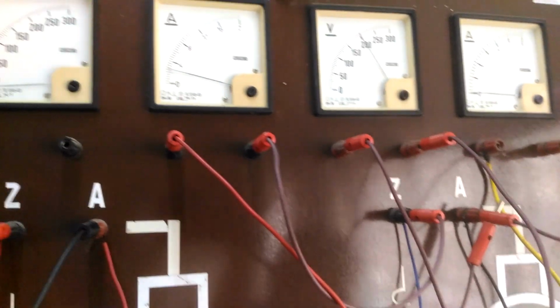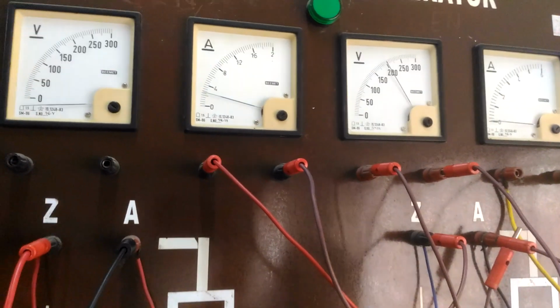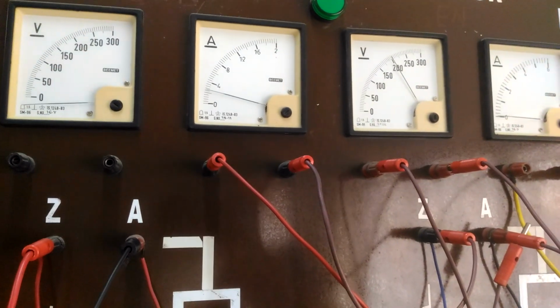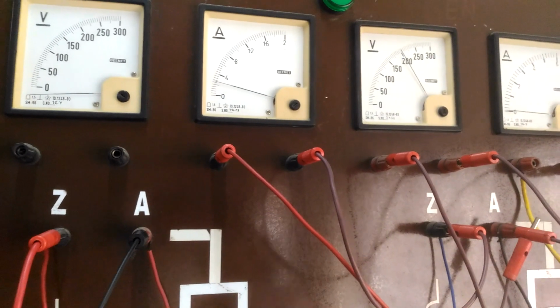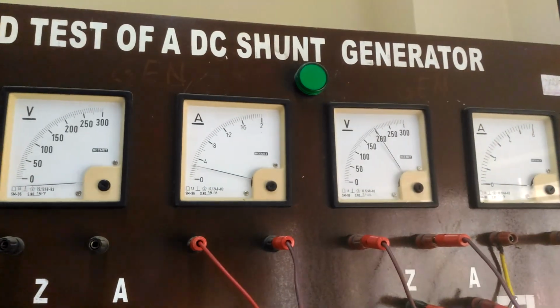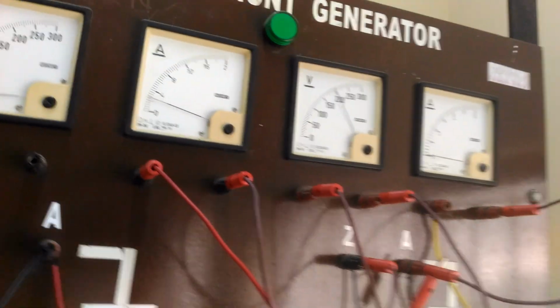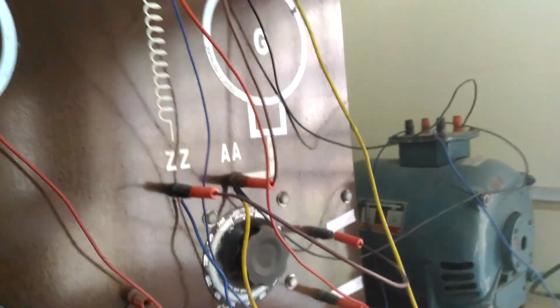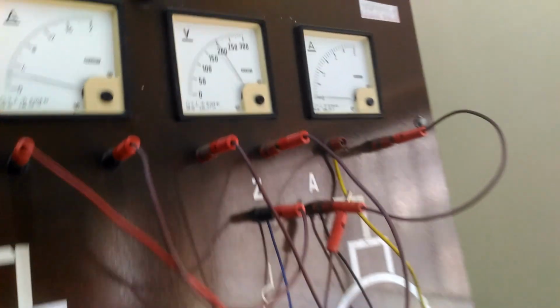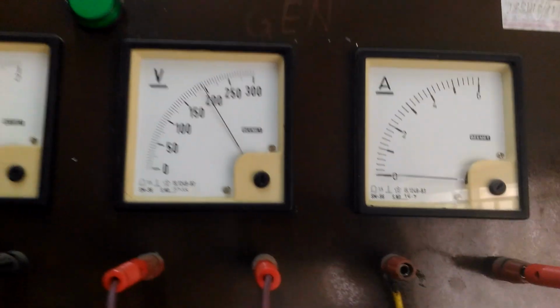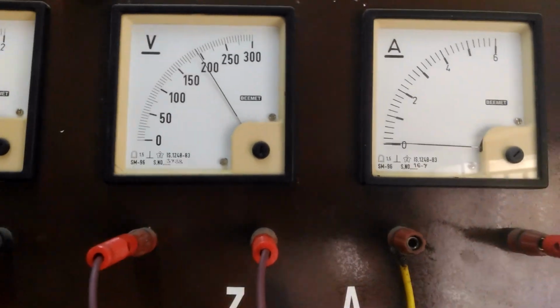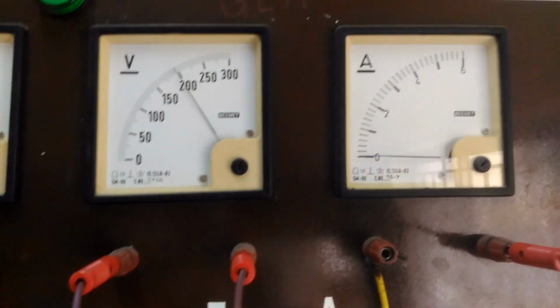You have to take at least 10 readings at various points while it was increasing, and with this you have to draw the VI characteristics, OCC, open circuit characteristics. Now we are about to start the load test. Load test means now we will observe these two values. At this moment there is no load connected, that's why this is 0 ampere only.